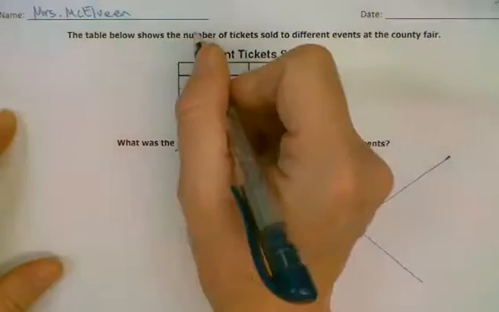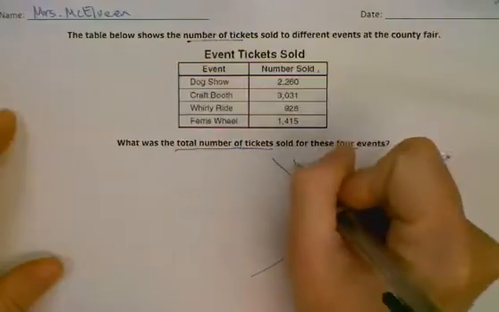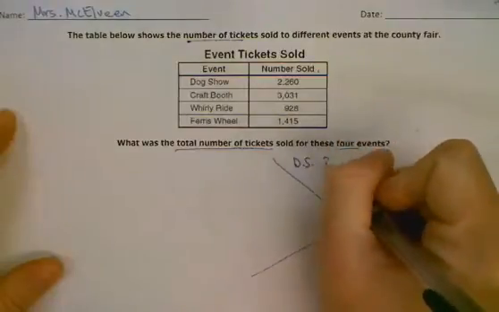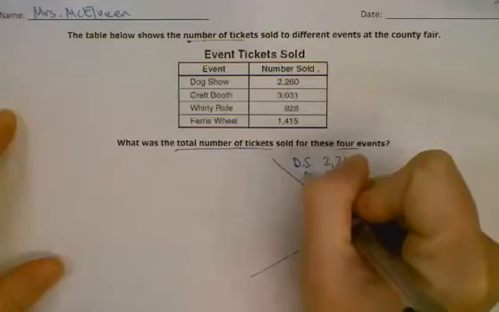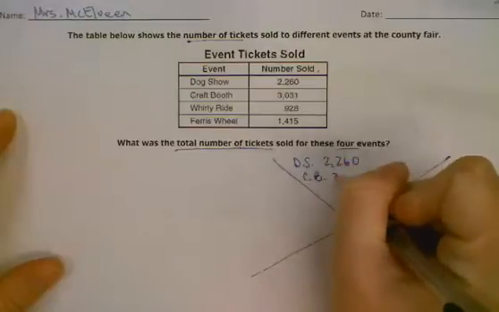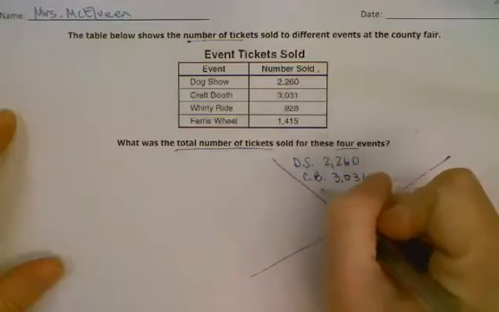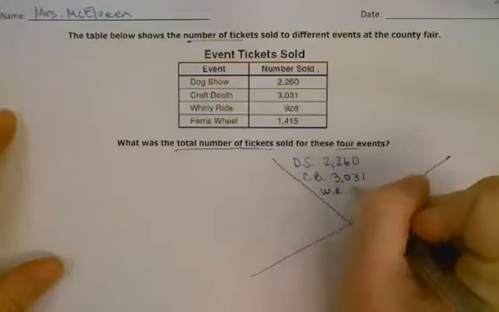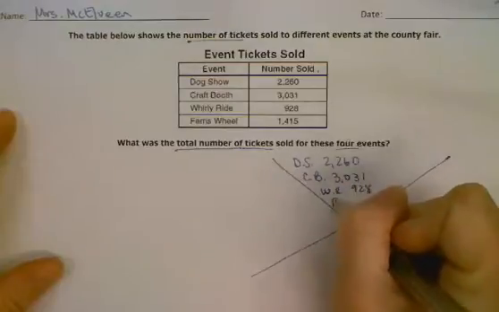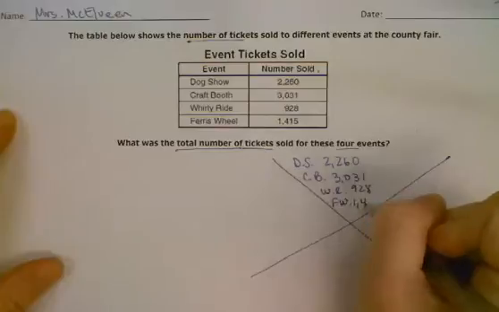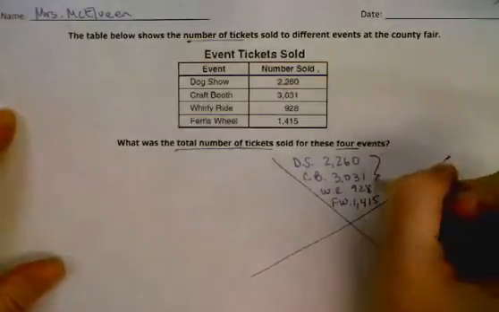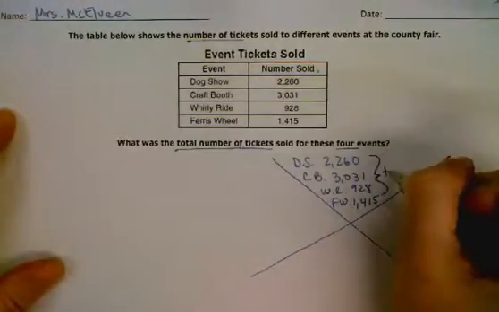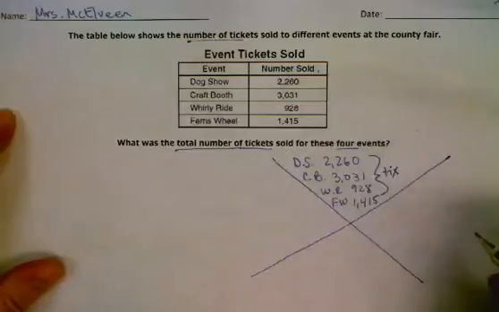So there's numbers of tickets. There's the dog show. I'm just going to put DS. Craft booth. Whirly ride. Ferris wheel. I know these are all tickets. I'm going to put ticks for short.